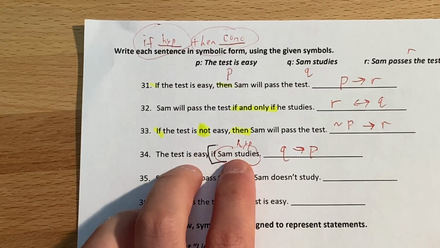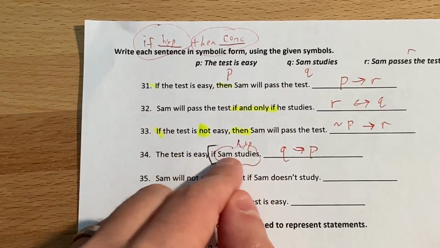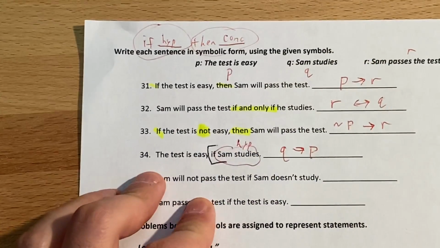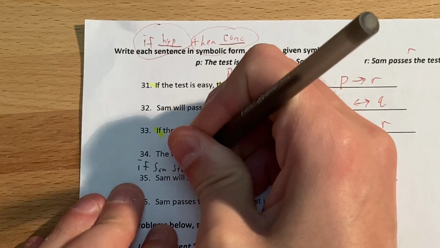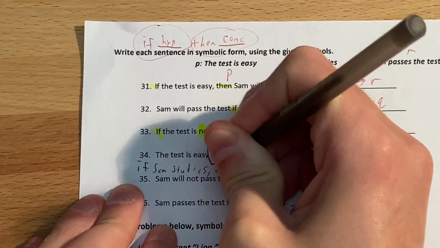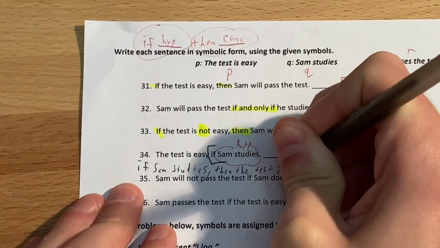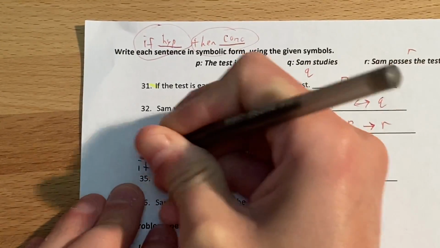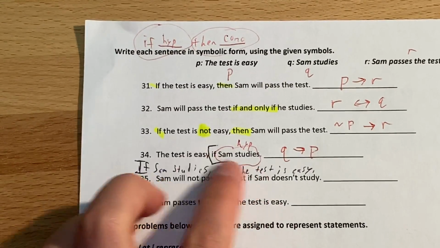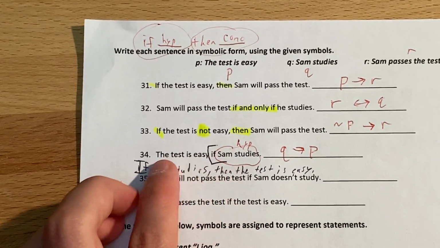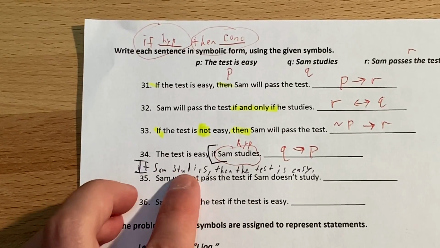So even though it's not written as an if-then statement, it doesn't say it has to be. It just says write each sentence in symbolic form. So if you wanted, you could write it the other way. If Sam studies, then the test is easy. So if you want to think about it like that, you can. If you were to rewrite it as an if-then statement, because right now it's technically not, it does not say if-then, but because the if is attached to Sam studies, the if has to stay with the Sam studies.